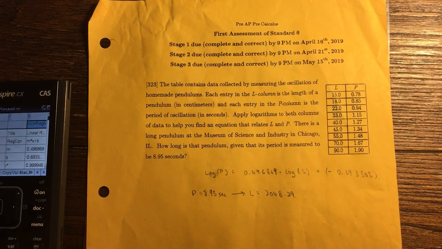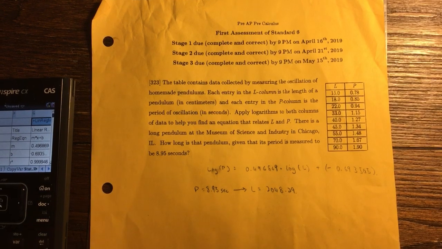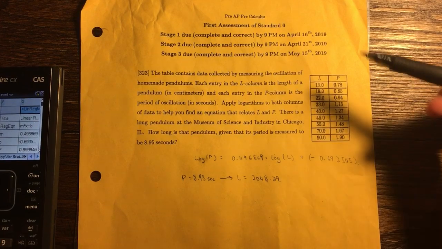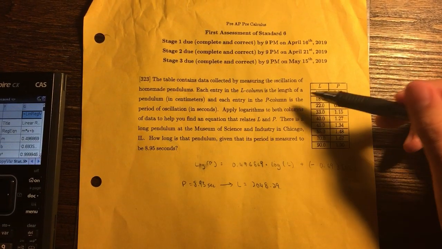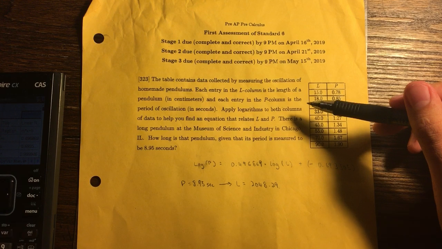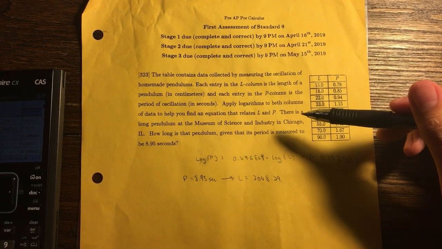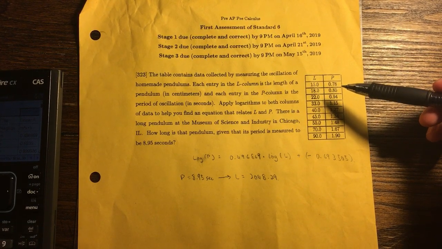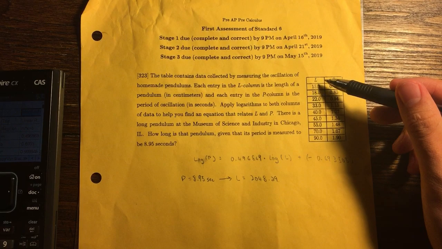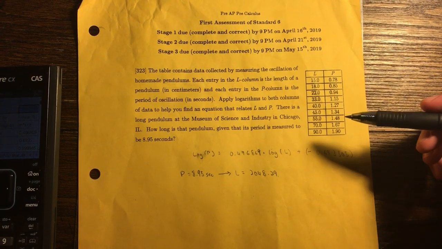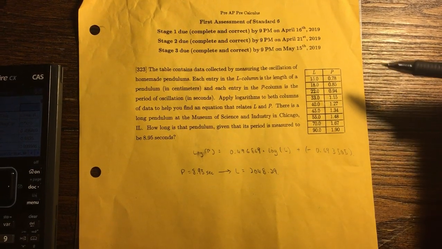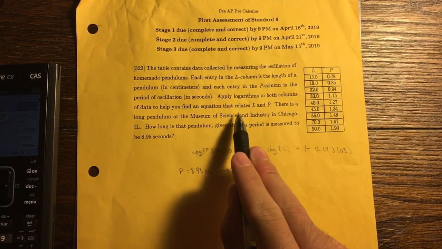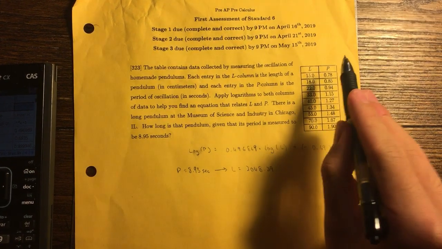Hello, so this is stage 3 of standard 6. So this problem gives us two columns of data. One is L, which represents the length of the pendulum, and P, which represents the period of the oscillation in seconds. And the problem asks us to apply logs to both of these columns, and it's going to give us two new sets of columns, and that's going to help us to find the equation that relates L to P.